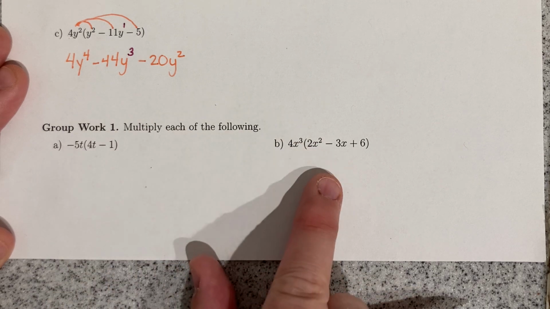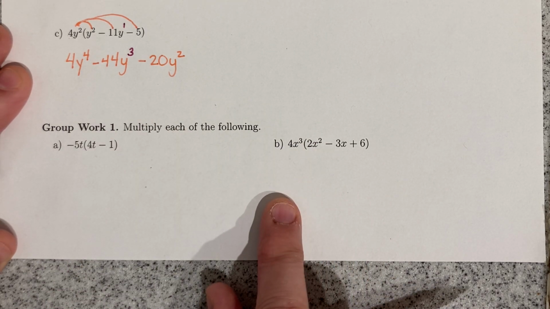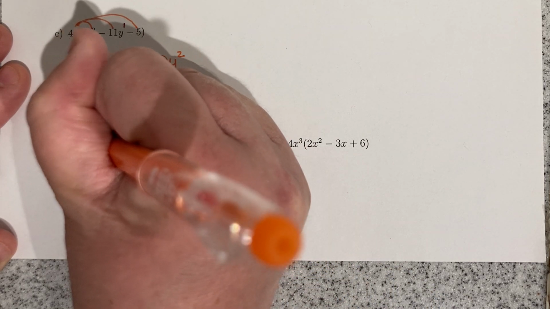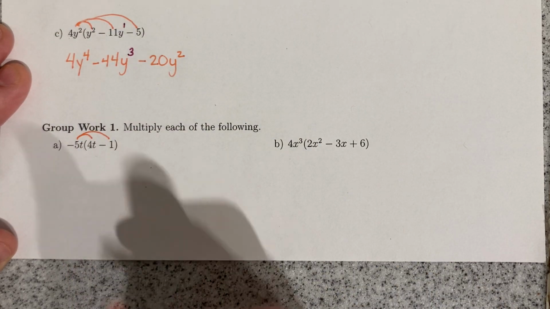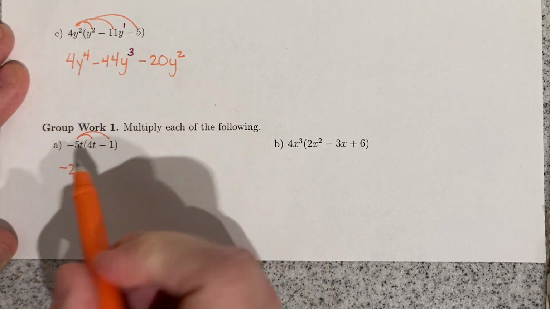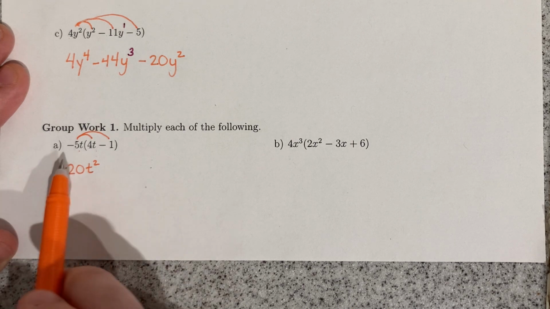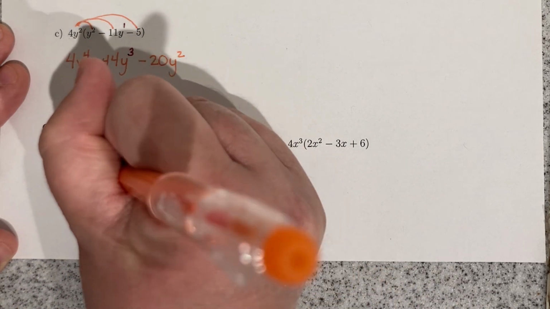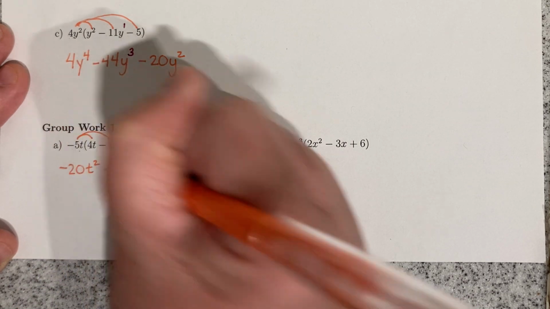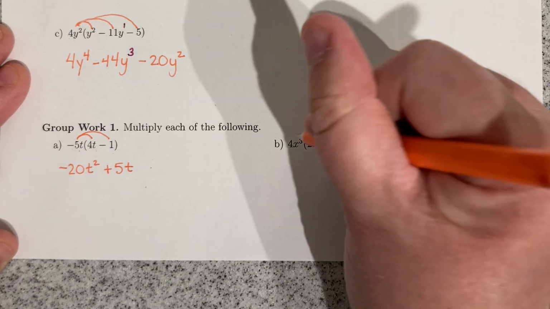So if you want, try these on your own, pause the video, and then you can check yourself. So it's the same thing, we're just distributing. So -5 times +4 is -20, and then t times t makes t squared. -5 times -1 is +5, and then the t is still there. All right.